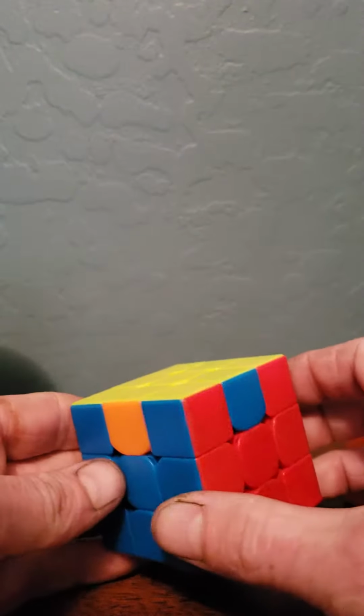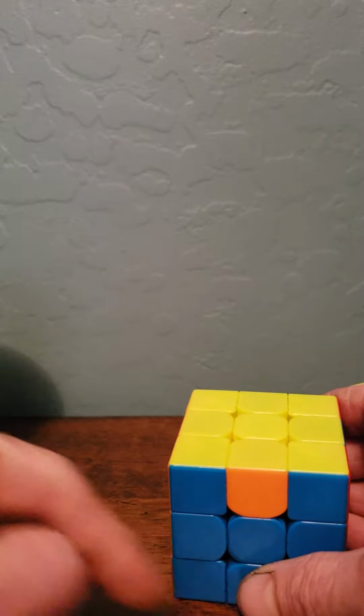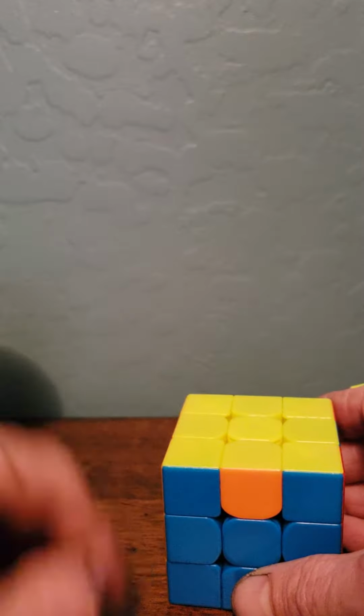There's that. So here's the UB perm. So we take all those moves and we reverse them. So the first move's the last move, and if it were an R, it's going to turn into an R prime. That's how we come up with this algorithm.